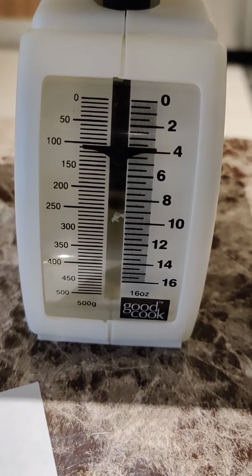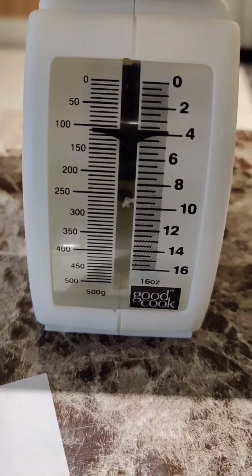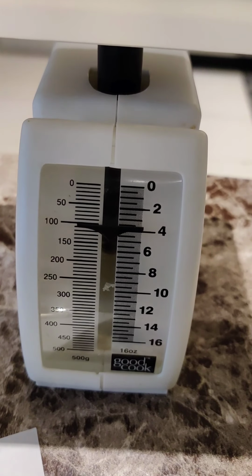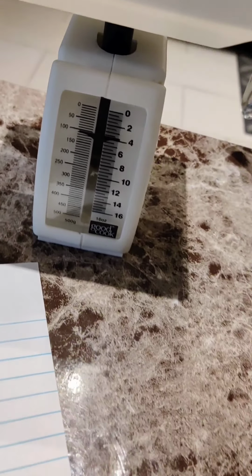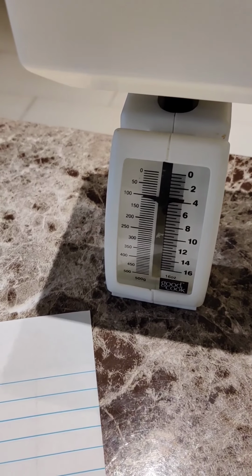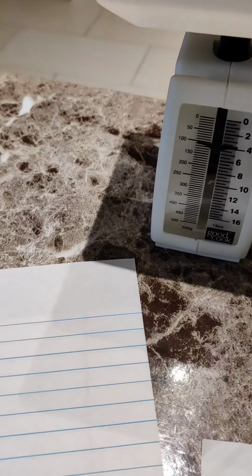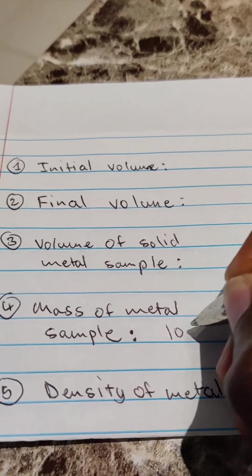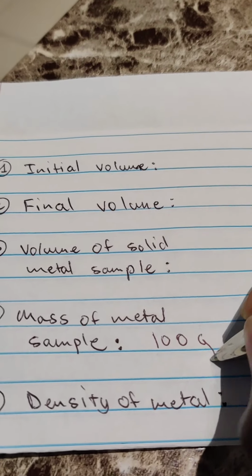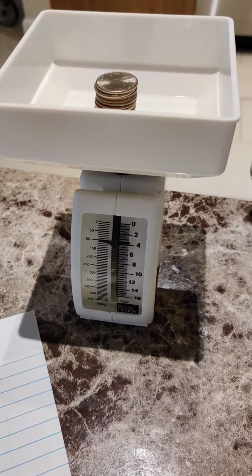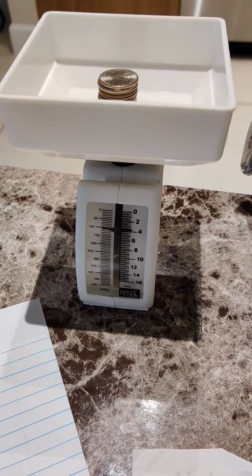And when we look at it, it's about, I'd say about 100 grams worth of quarters. So the actual mass of the metal is about 100 grams. So the mass of the metal sample is 100 grams.